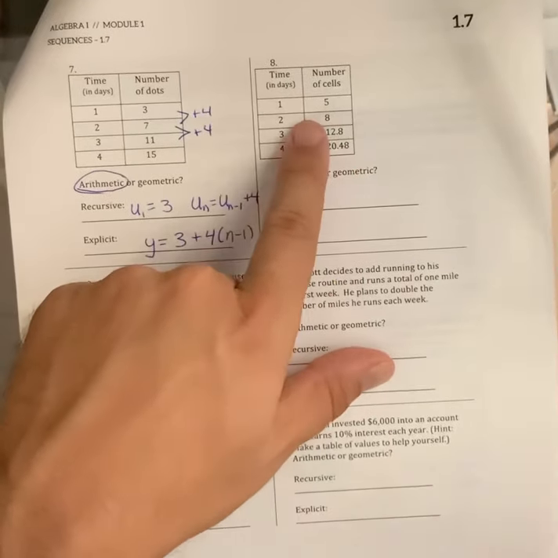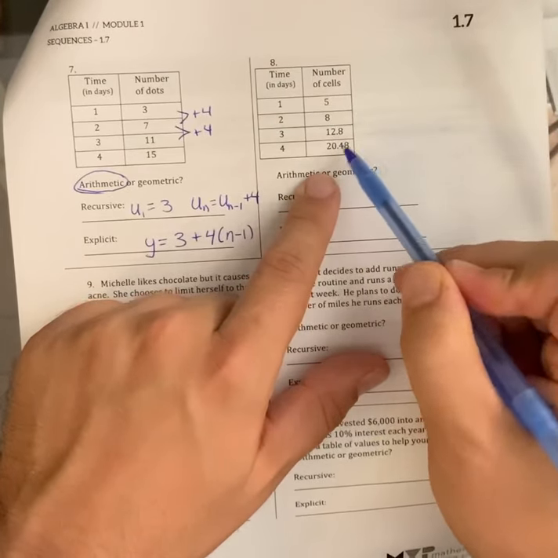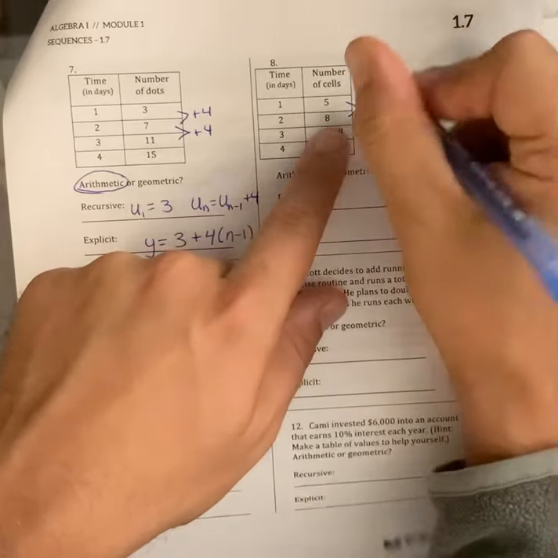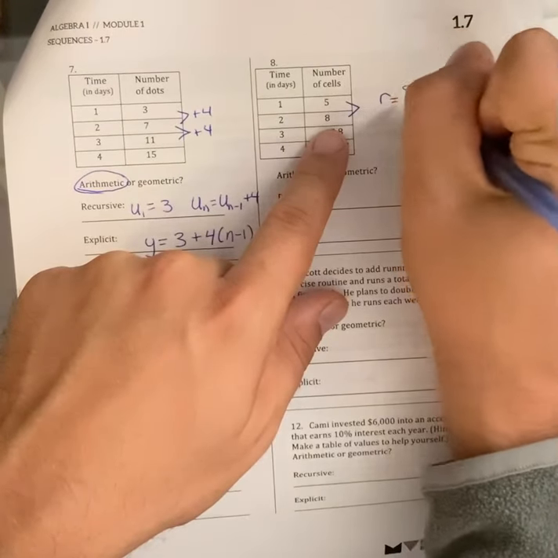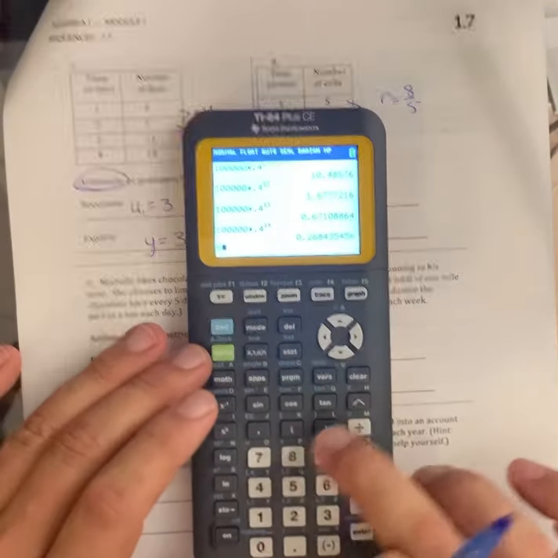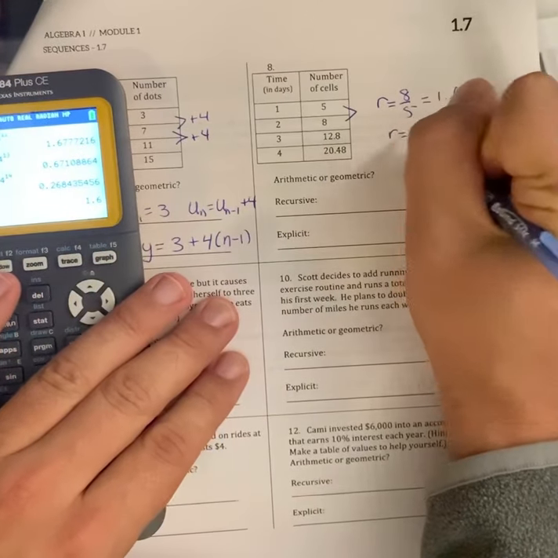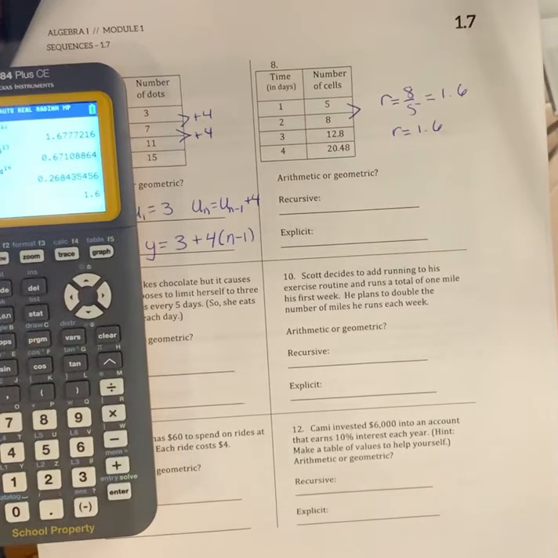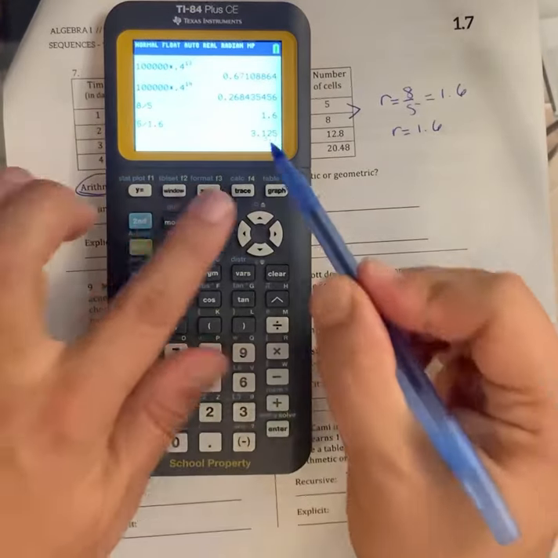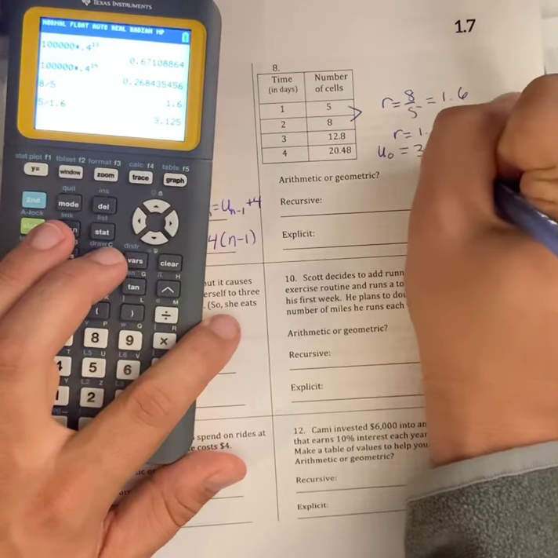And then here, it looks like I'm multiplying to get to the next number. But we have to figure out, well, what am I multiplying by? So what do I multiply 5 by to turn it into 8? So my common ratio is going to be 8 divided by 5. And I'm going to turn that into a decimal. So 8 divided by 5 is 1.6. So R equals 1.6. And then if I go backwards and go, well, what's 5 divided by 1.6? U sub 0 equals 3.125.